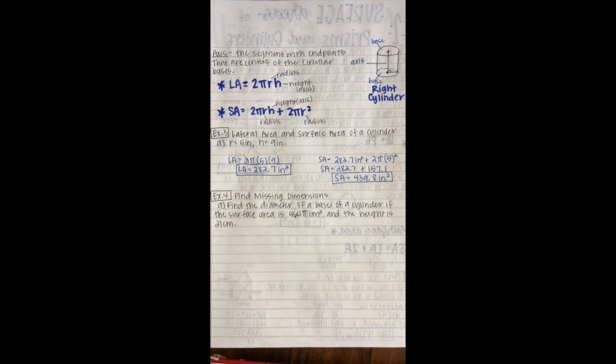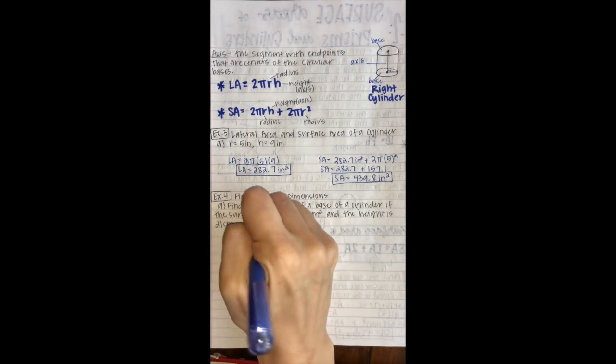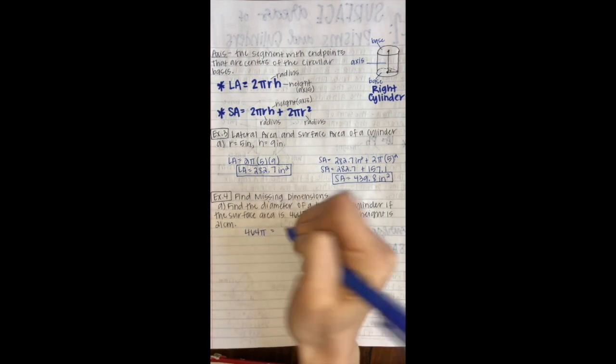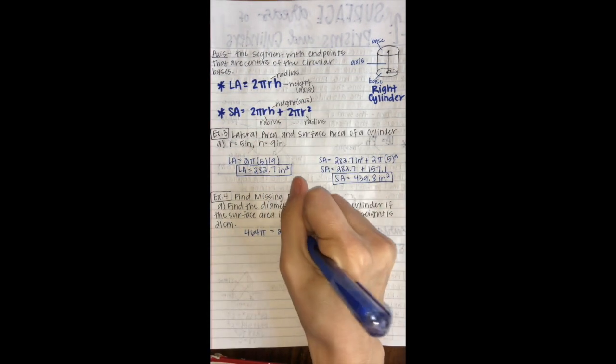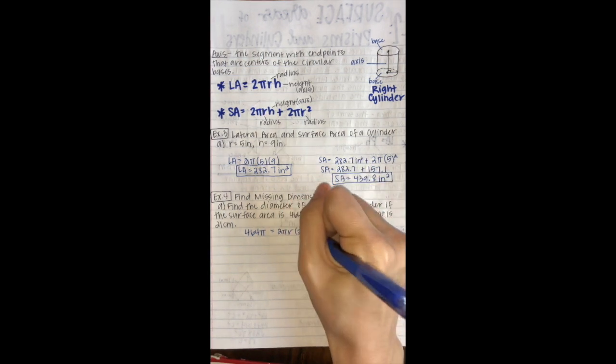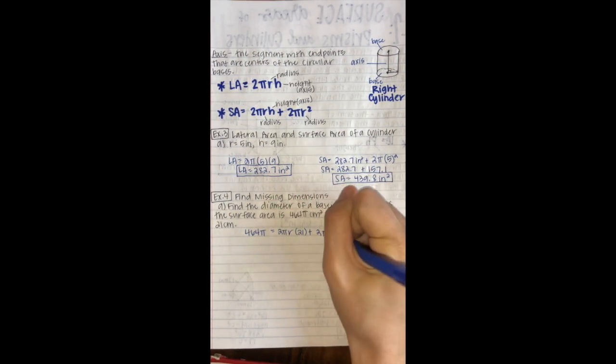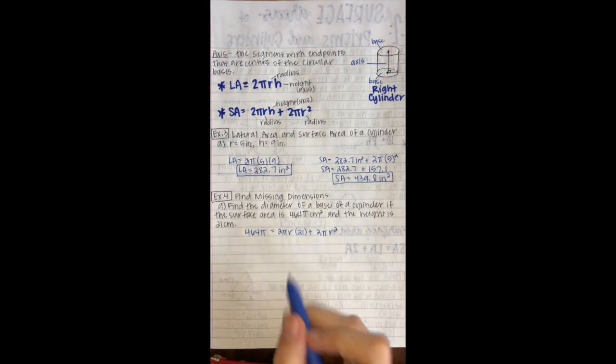Okay, so for this last example, we're actually going to work backwards to find something that's missing. So we're asked to find the diameter of the base of a cylinder if the surface area is 464 pi centimeters squared and the height is 21 centimeters. So surface area, 464 pi, equals 2 pi r, h is 21, plus 2 pi r squared.